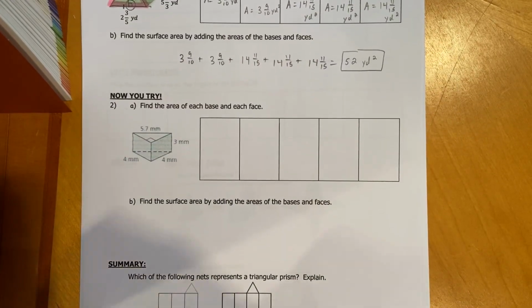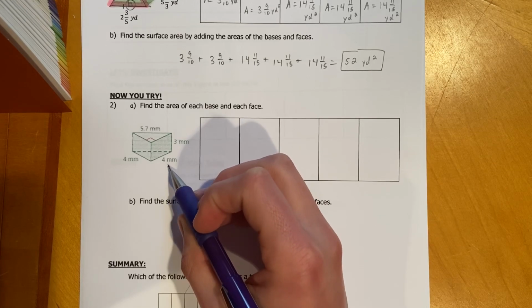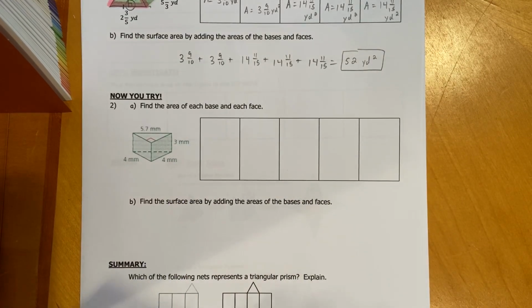All right, time for you to try. If you'd like to try to find the surface area of this triangular prism, feel free to do so. I'm going to go over the answer now.